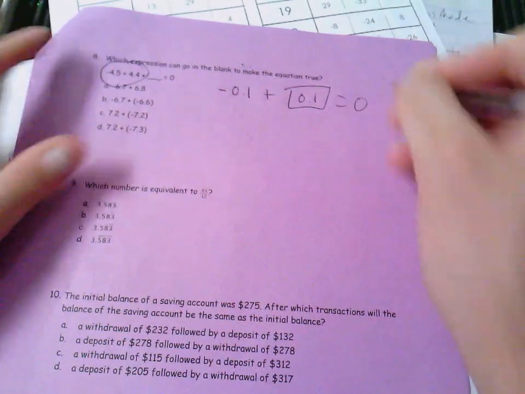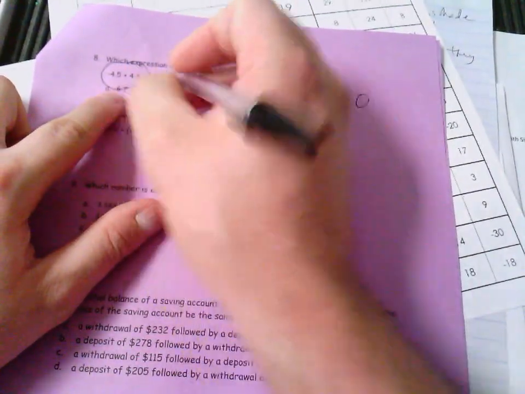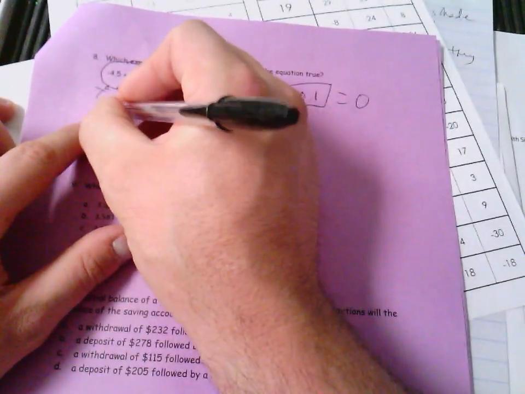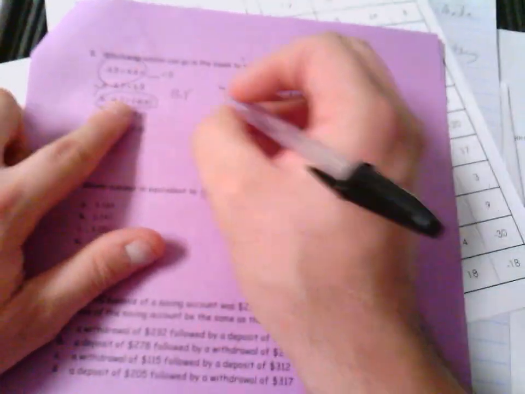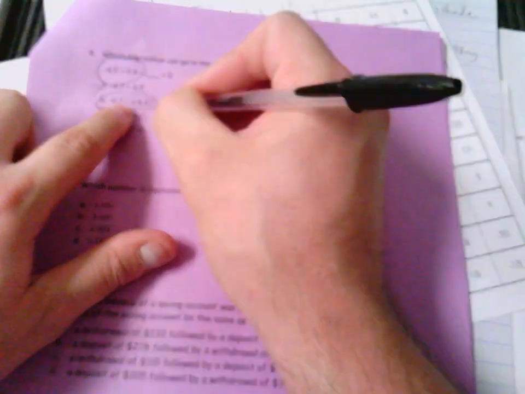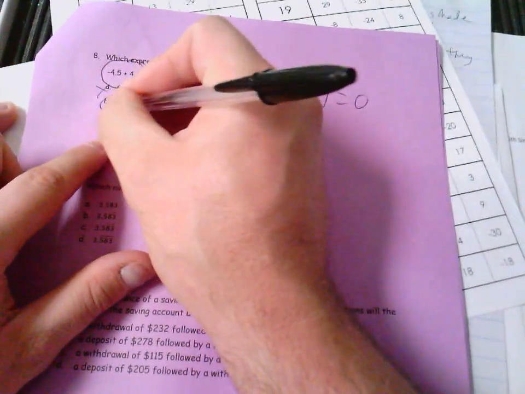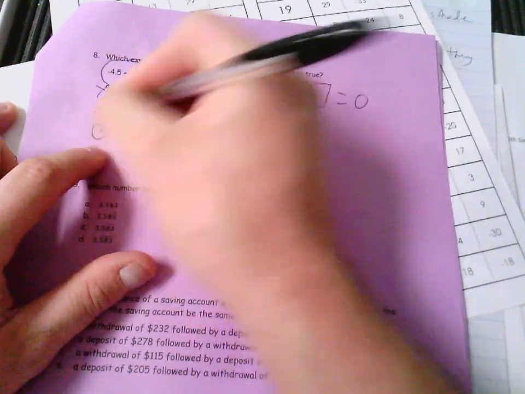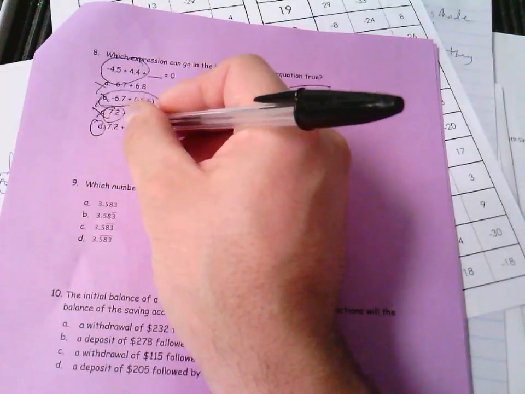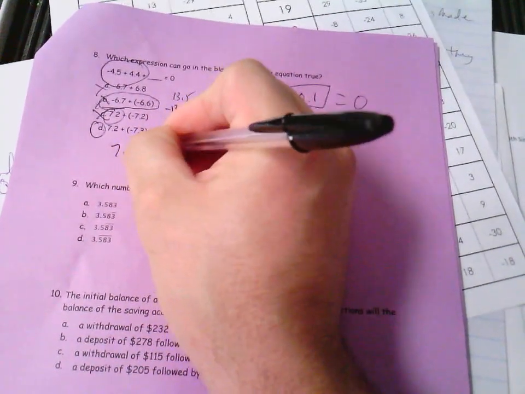All right. So now going through my choices, 6.7 and 6.8 is going to be like 13.5, so it's not that one. Negative 6.7 plus negative 6.6. You're combining two negatives, that's going to be negative 13.5. Okay. This is a zero pair, which means that this must be our answer. Which you can see, 7.2 plus negative. Remember, this is the same thing as 7.3.